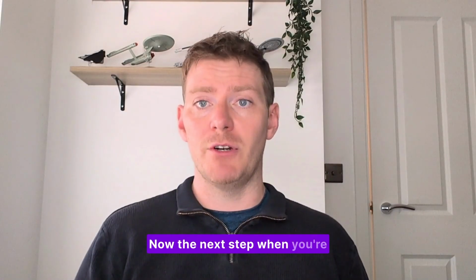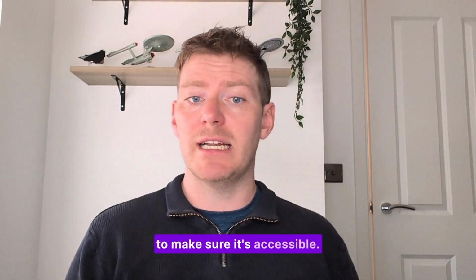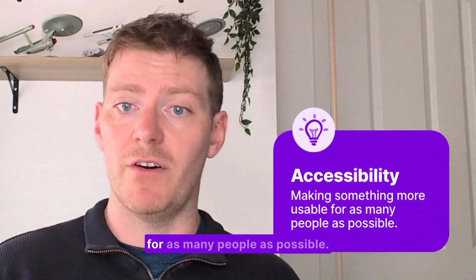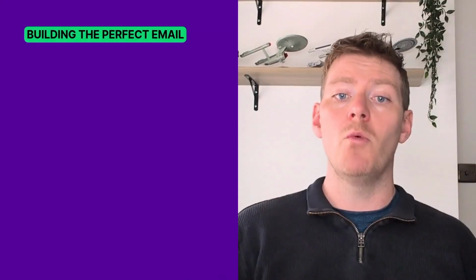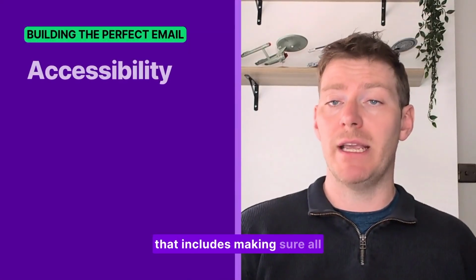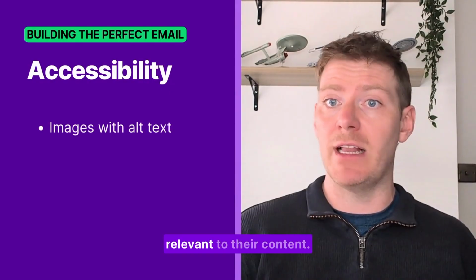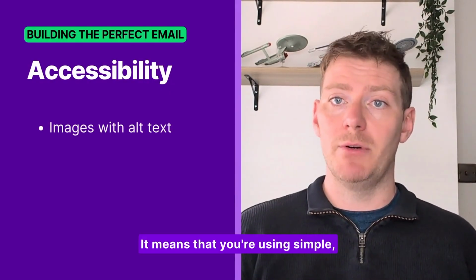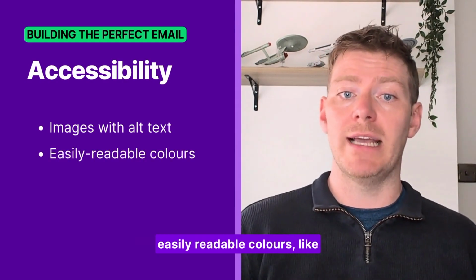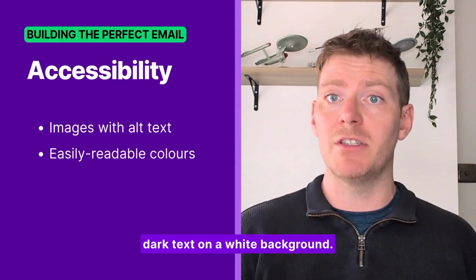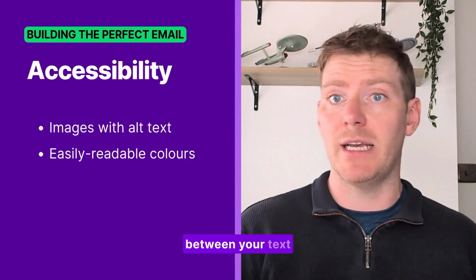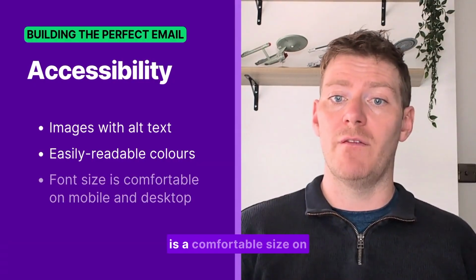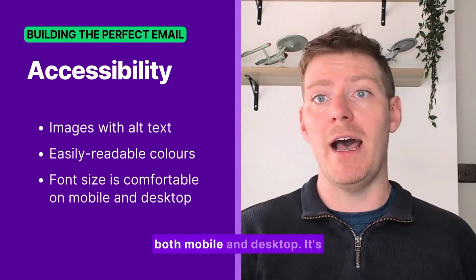Now, the next step when you're building your email is to make sure it's accessible. So that means making something more usable for as many people as possible. When building an email, that includes making sure all your images have alt text relevant to their content. It means that you're using simple, easily readable colors like dark text on a white background, so making sure that the contrast between your text and the background is high. And make sure that the font is a comfortable size on both mobile and desktop.